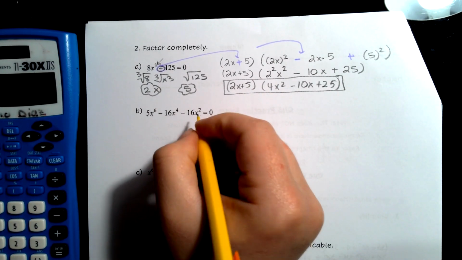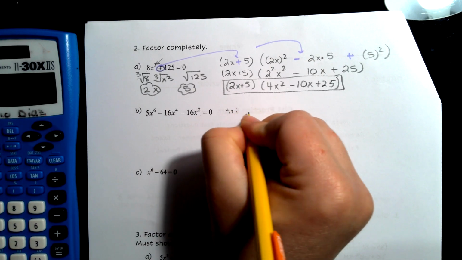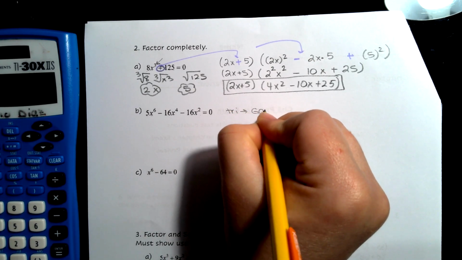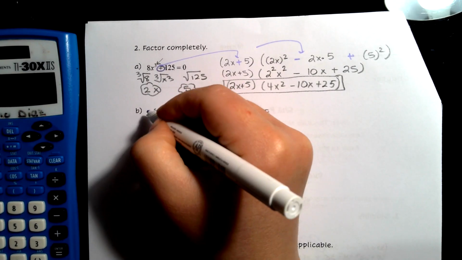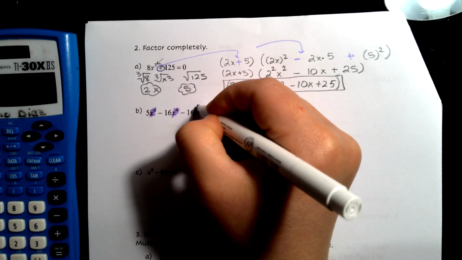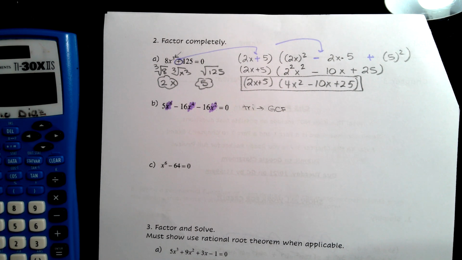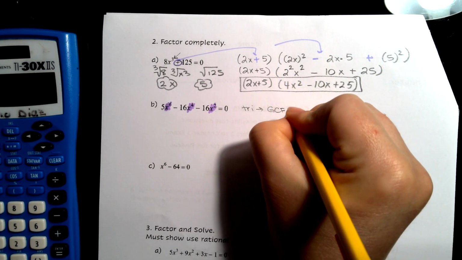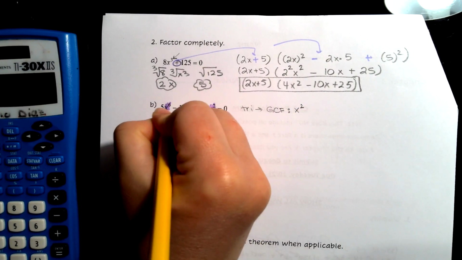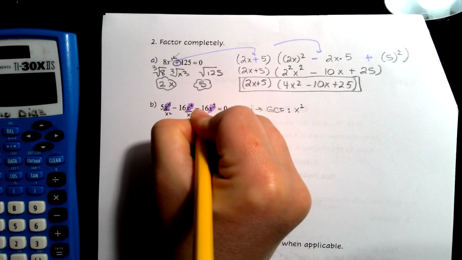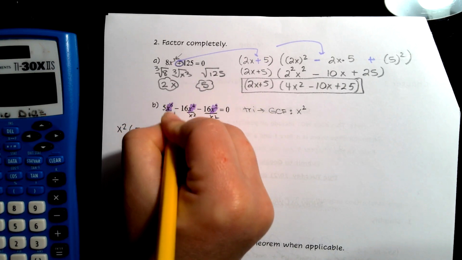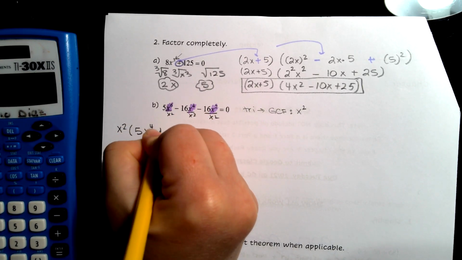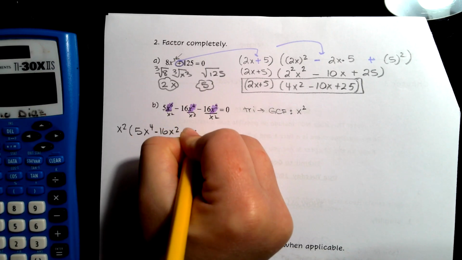Moving on here, I see a trinomial. We're going to see if there's a GCF. And I do see x, x, and x. So it looks like yes, at least we have x's as a GCF. I see 5, 16. So 5 and 16 do not get along. So we only have a GCF of x squared that we need to divide out. Remember, we're subtracting, so we got 5x to the 4th minus 16x squared minus 16.